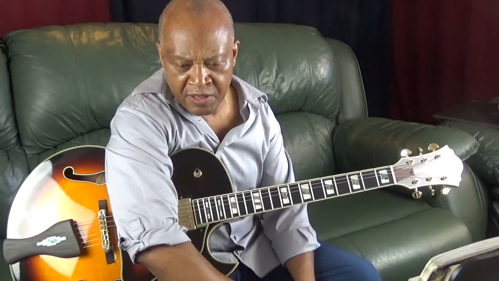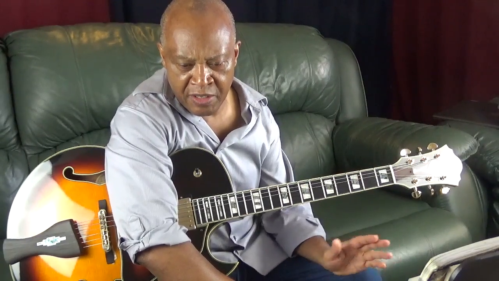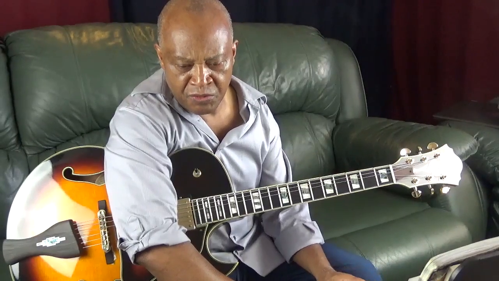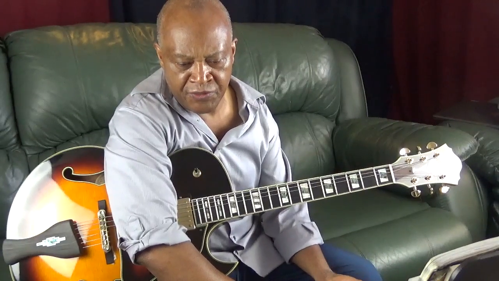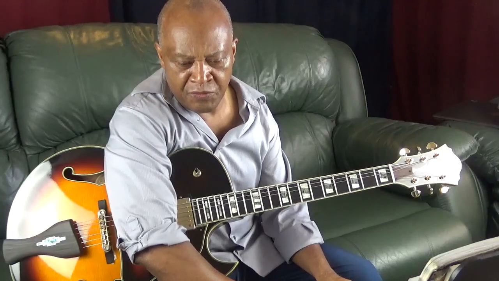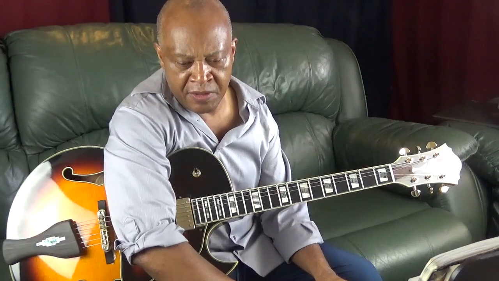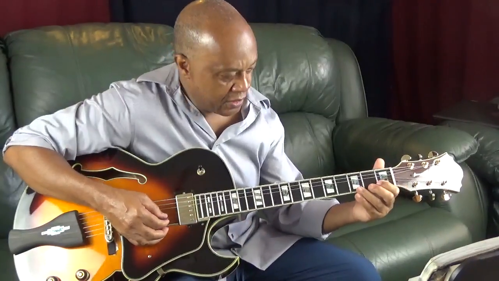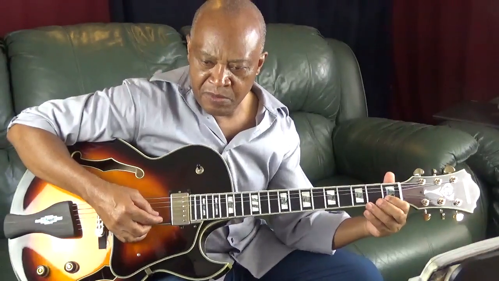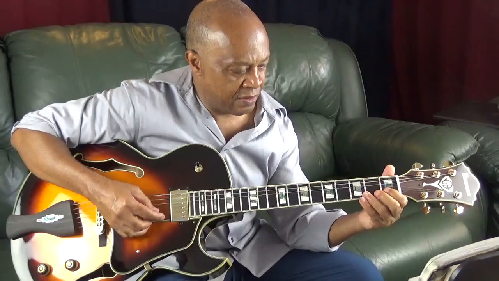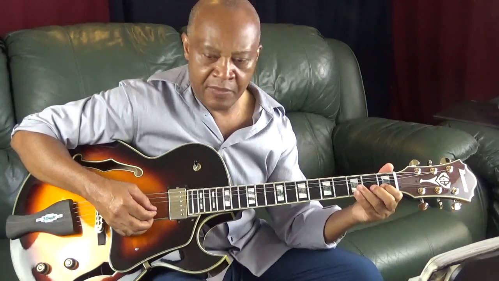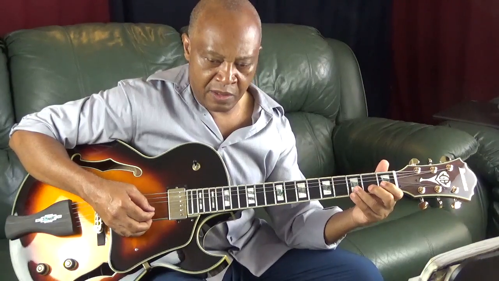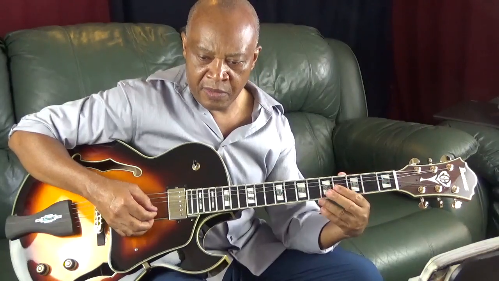All the other intervals in the major scale are whole steps. On the guitar, a whole step is when you play a note on one fret, and you skip one fret, and you play the next note. Like C on the B string, C. I skip one fret, and I play D. That's a whole step.